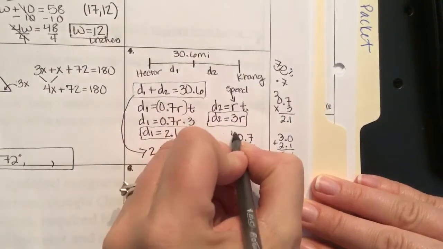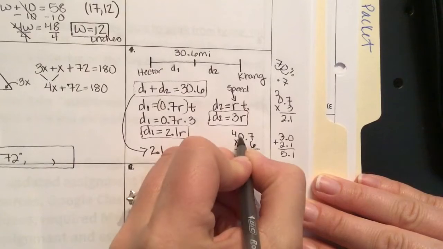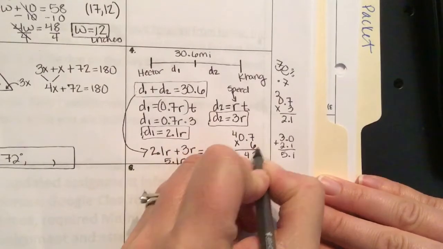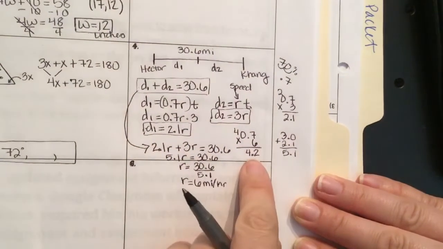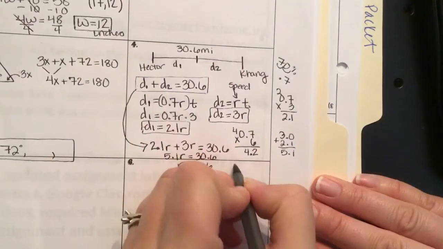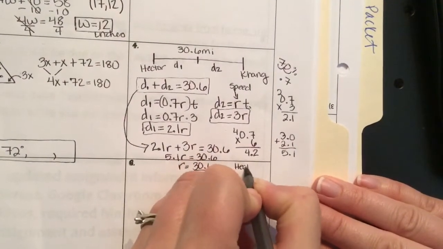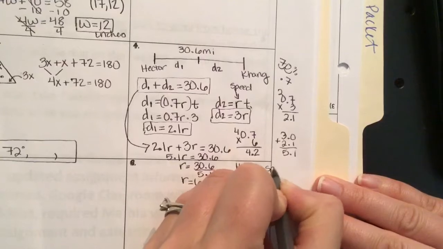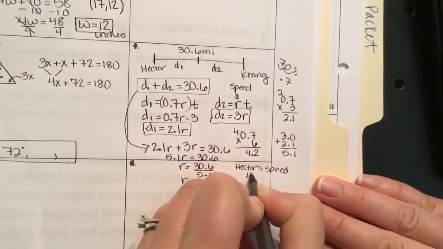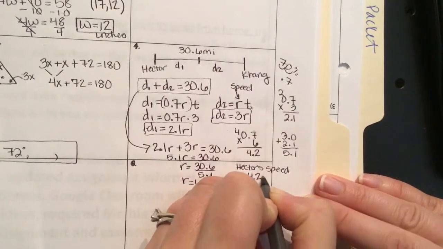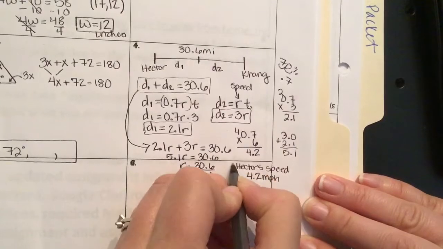Seven times 6, right? 42. 6 times 0 is 0. Add 4 is 4. Bring that decimal over once. So 4.2. So Hector's speed, or rate, is 4.2 miles per hour.